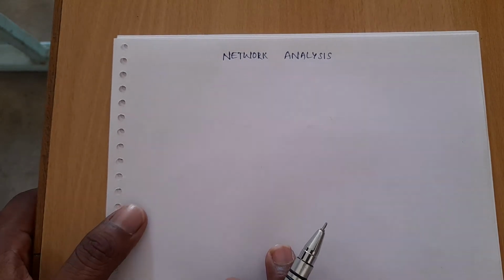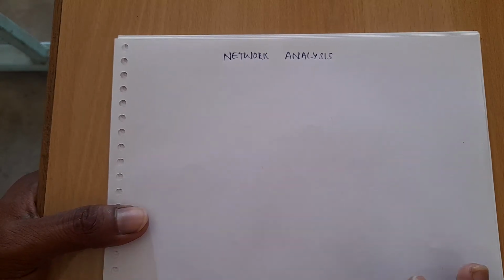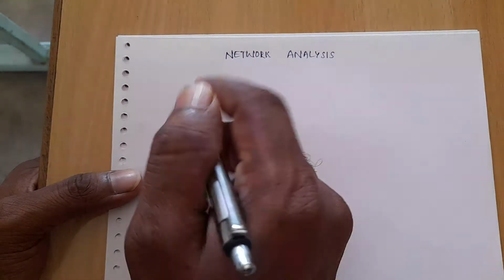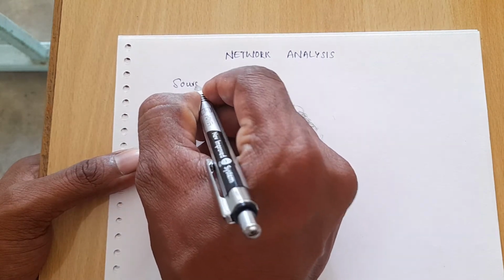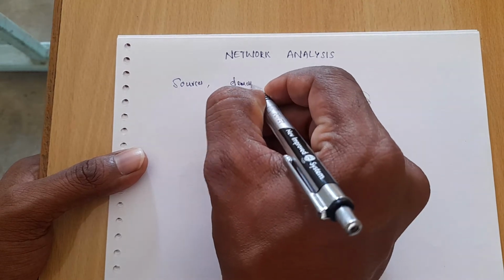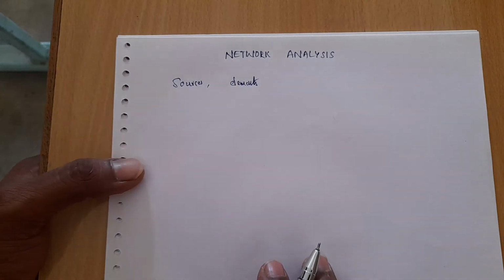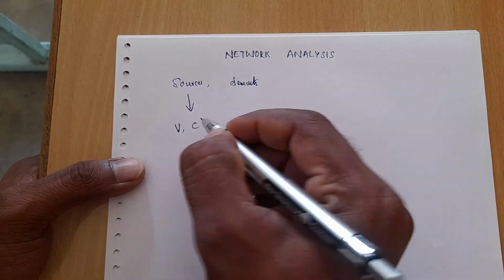First of all, let us see, generally a network consists of different elements. A network consists of sources, comma, elements. Generally sources may be voltage source and current source.